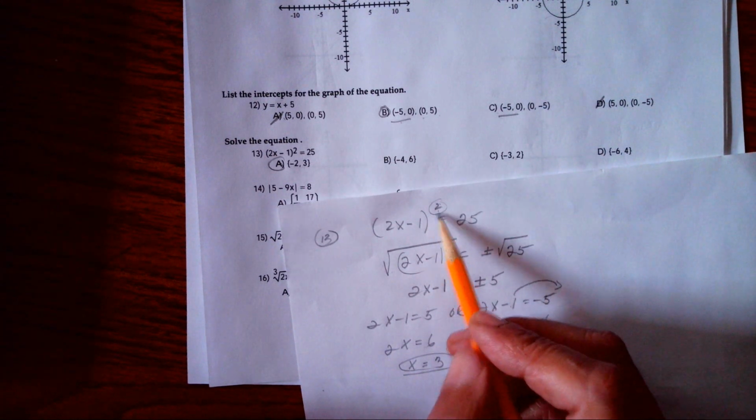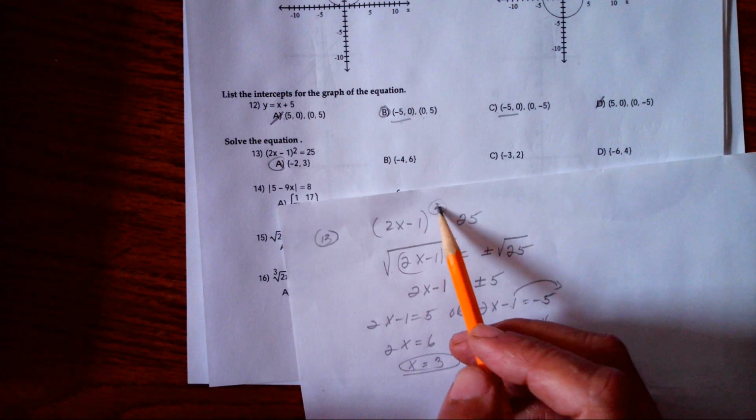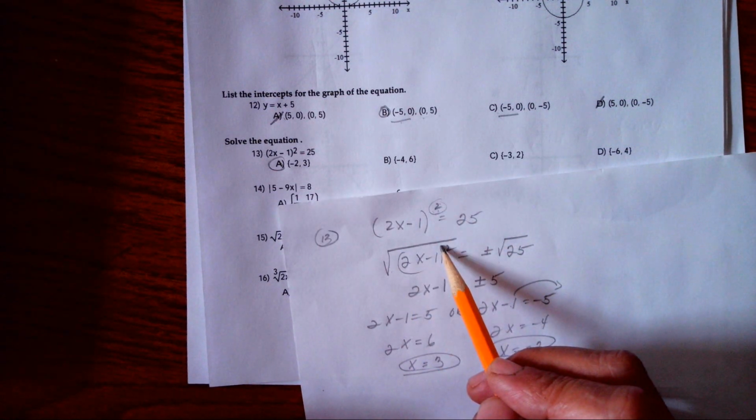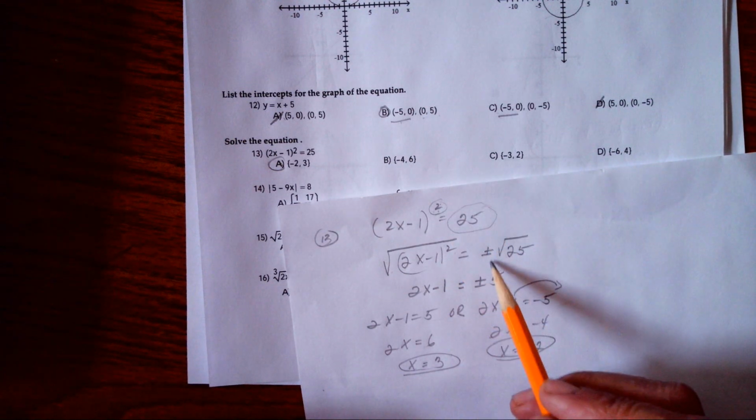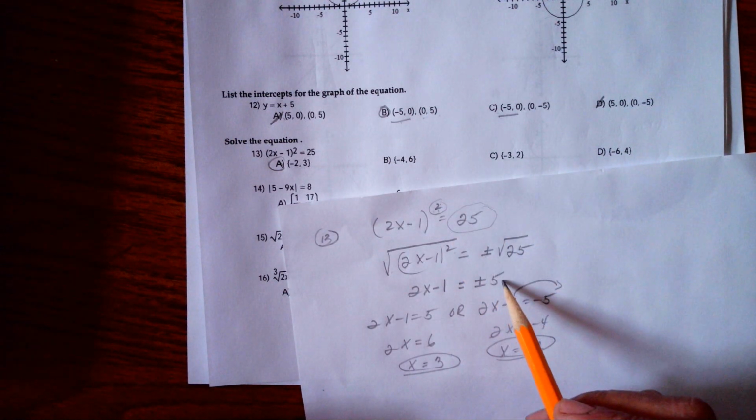You solve this square by doing the inverse, taking the square root. But what you need to remember is when you take the square root of the right side, you have to consider the positive as well as the negative. That's what gives you your two answers.